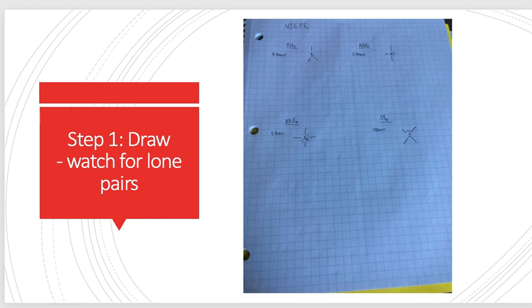So first we're going to draw the electron groups, aka how many lines there are. And if you go back and look at the steps that I showed you, you can see that nitrogen, xenon, and sulfur, all of them have a lone pair or lone pairs. And all of that is determined by that math.